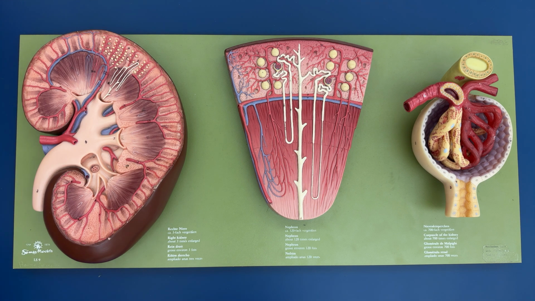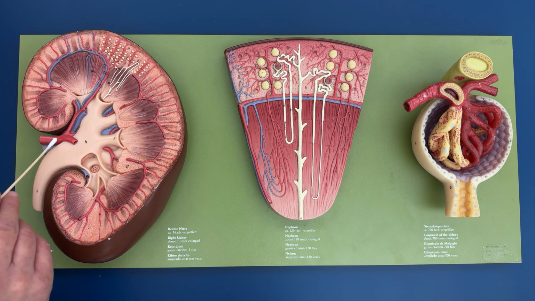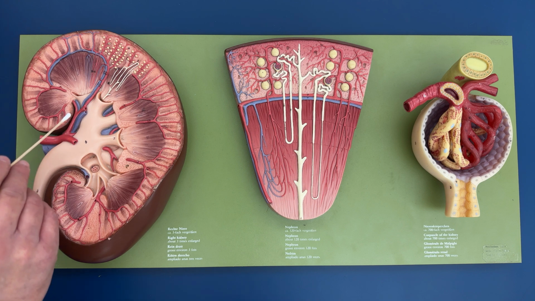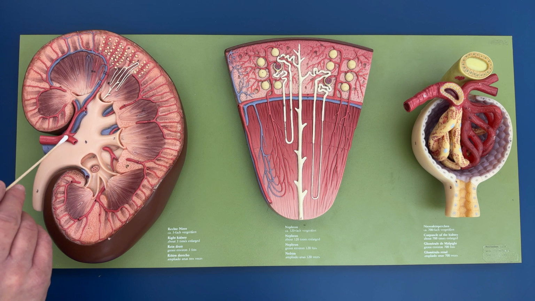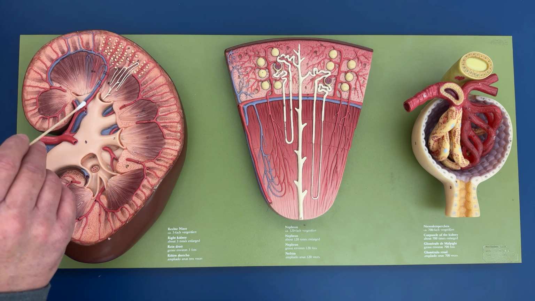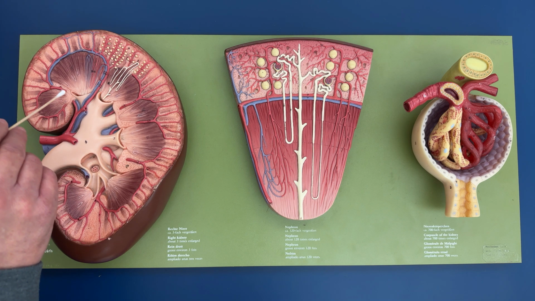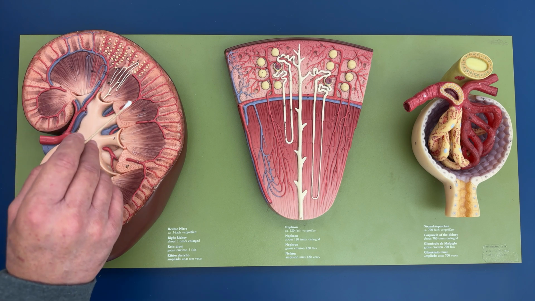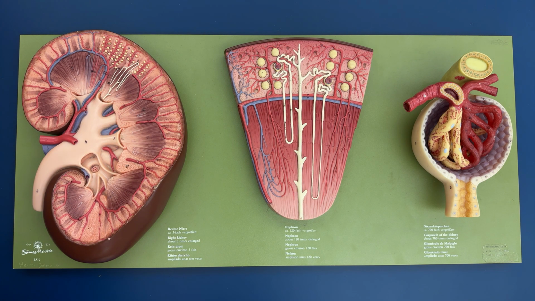Now, if we move into looking at blood flow within the kidney, we would start with the renal artery here, and that renal artery is then going to split up into multiple smaller arteries called the segmental arteries. So renal artery to segmental arteries. The segmental arteries will then divide up into interlobar arteries. So here's an interlobar, here's an interlobar, for example, right?